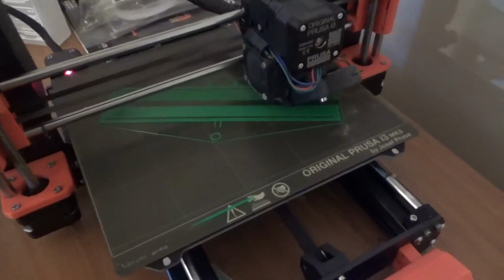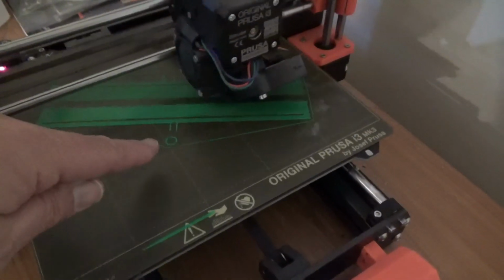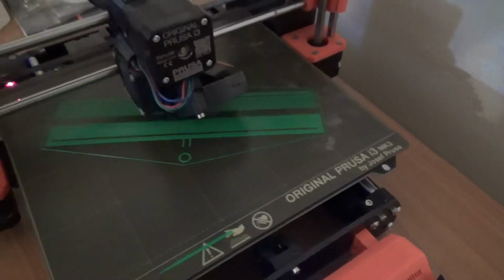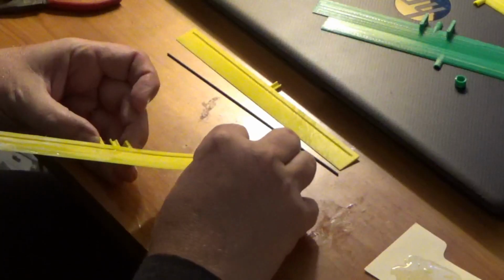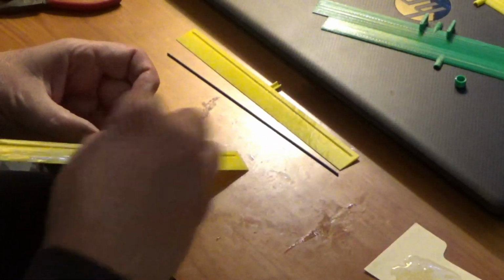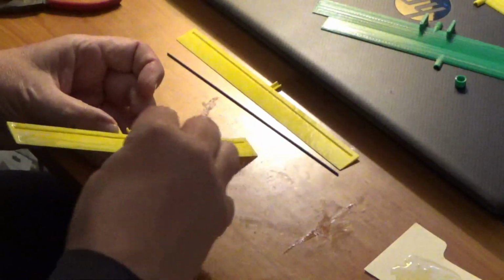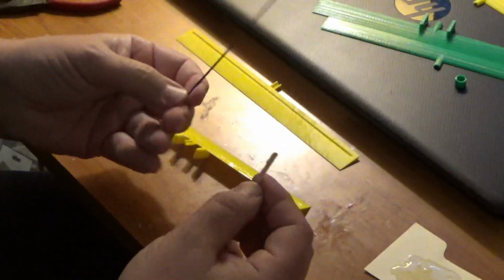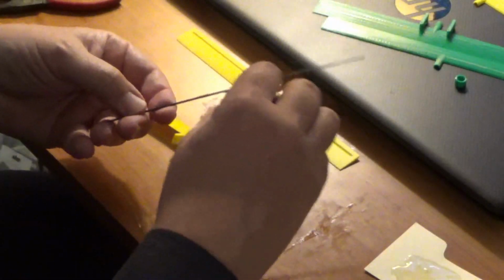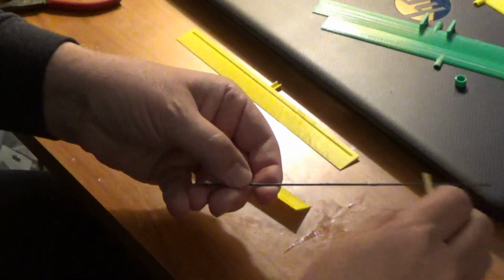So here's the wing being printed. I print both halves together, and this is a little collar to hold around where the counterweight mounts. And I got this little carbon fiber. It's 1.5 millimeters by 200 millimeters long.